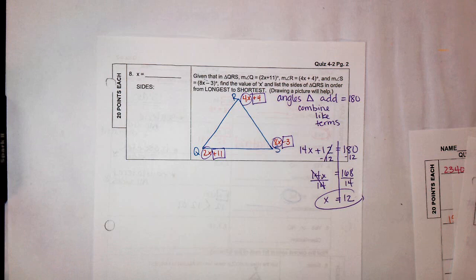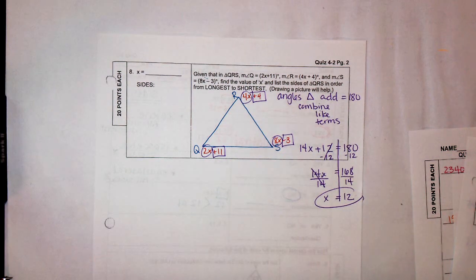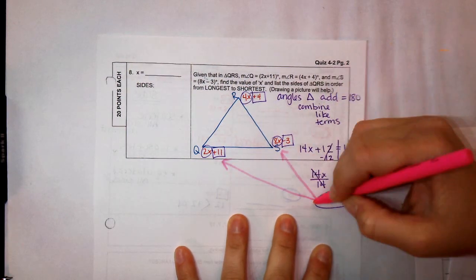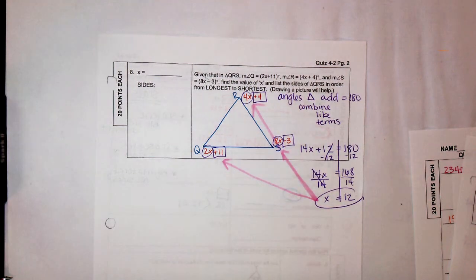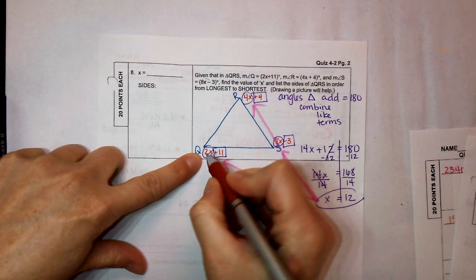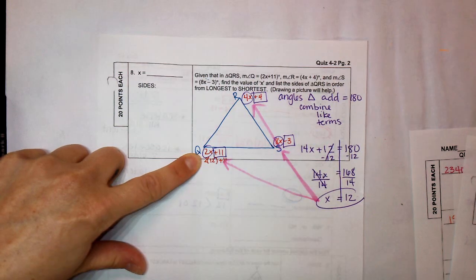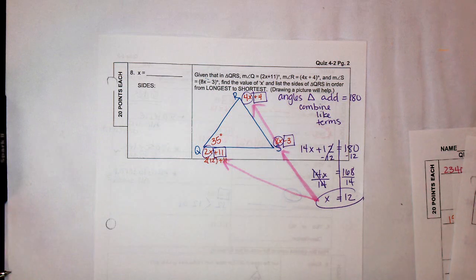Okay. I found x. Now I need to know what these angle measures are. So I got to take that and go plug it into each one of those. Okay. I know lots of steps, but we're going to take x and we're going to find each measure. So 2, let's plug it in. 2 times 12 is 24 plus 11, 35. So Q is 35 degrees.